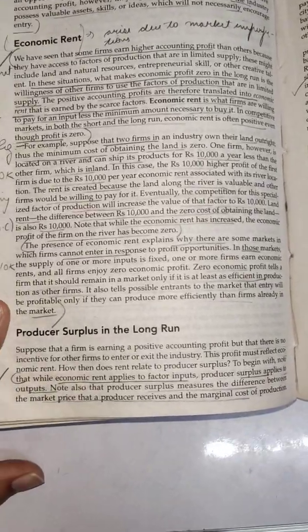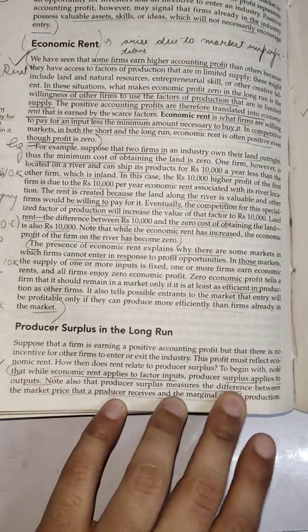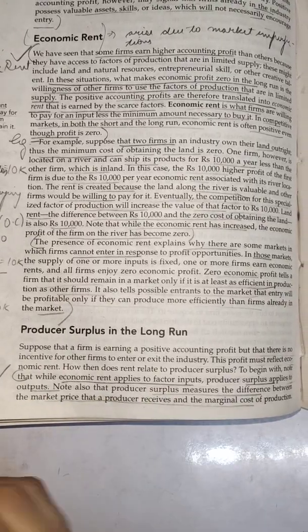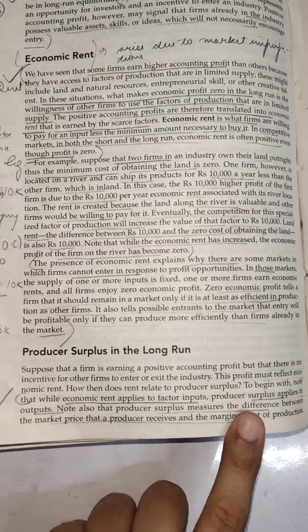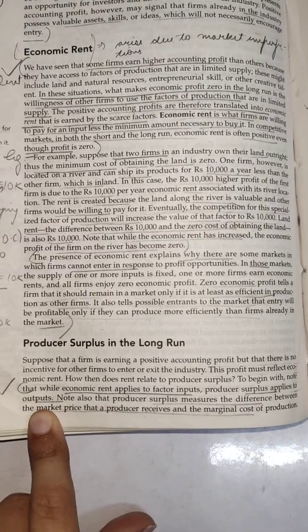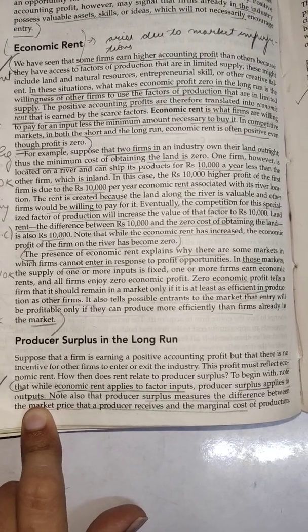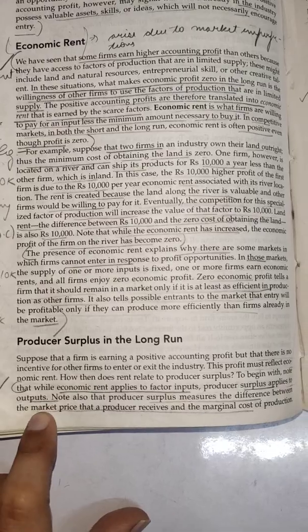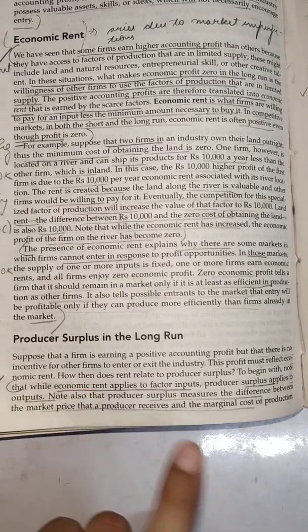Now let's go about studying producer surplus in the long run. To begin with, economic rent applies to factor inputs because it arises on account of some inputs. Producer surplus applies to outputs. You remember what producer surplus was? Producer surplus was merely the difference between market price and the marginal cost. So let's try to understand what all of it is through an example.